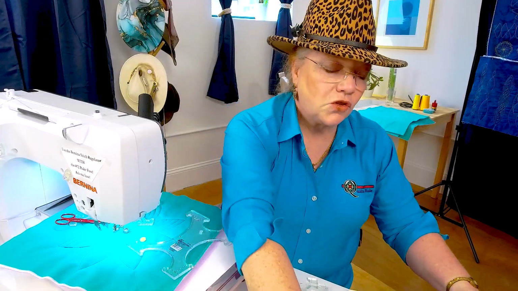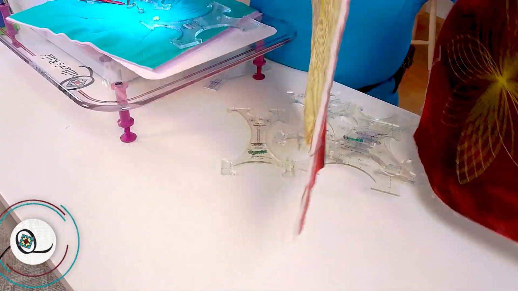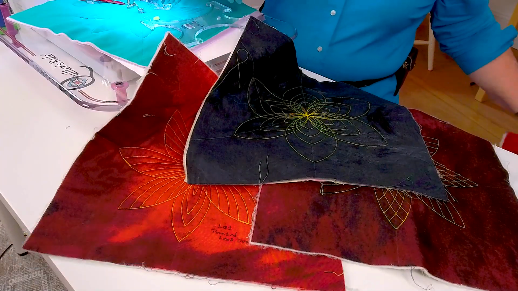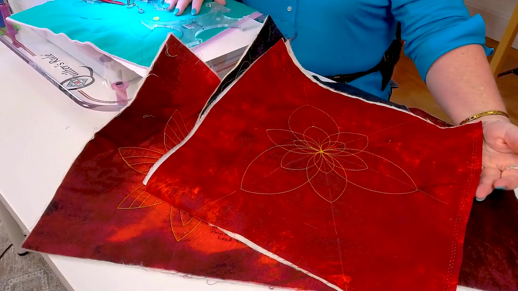I hope you enjoyed all of these block designs. I hope you're inspired to come up with lots of variations, and I would love to see them. Happy quilting, ladies and gentlemen, and have fun designing.